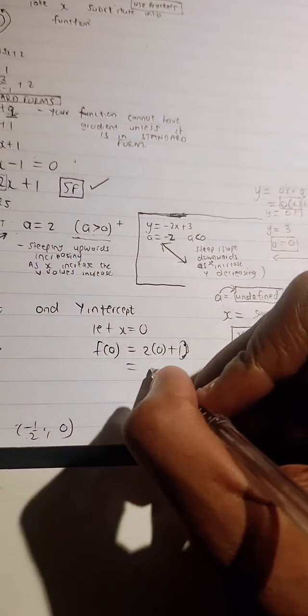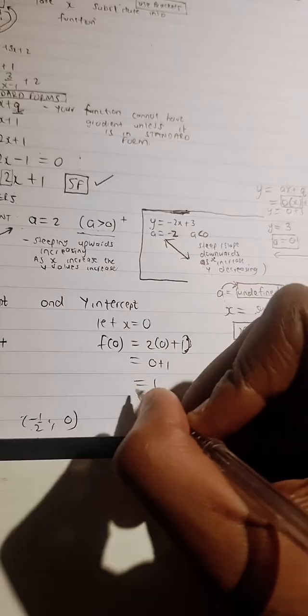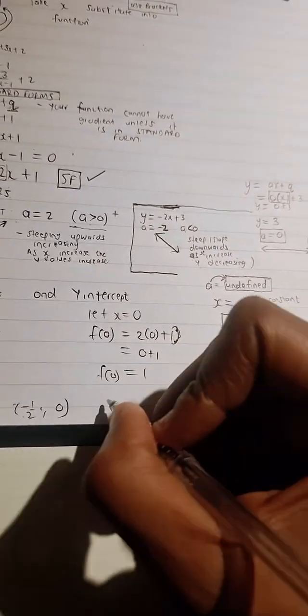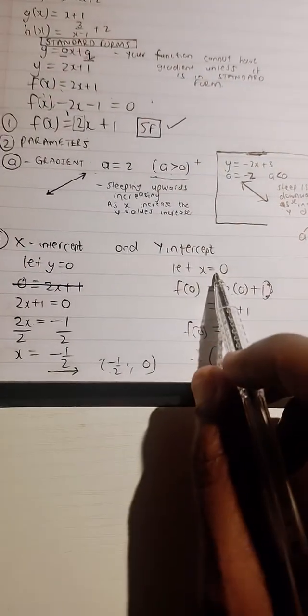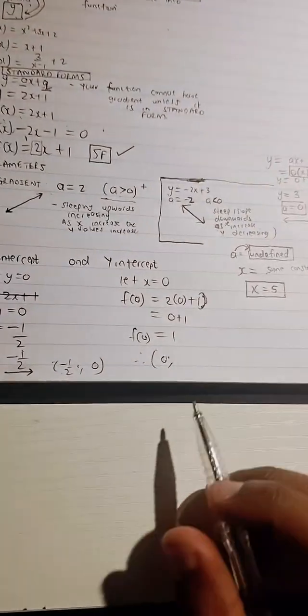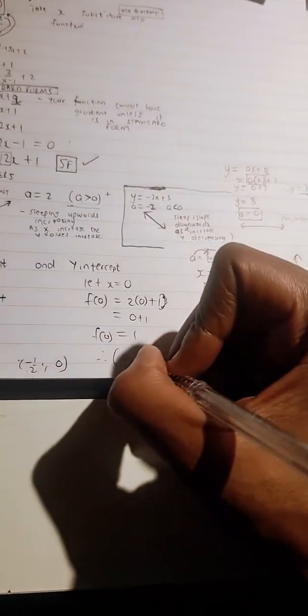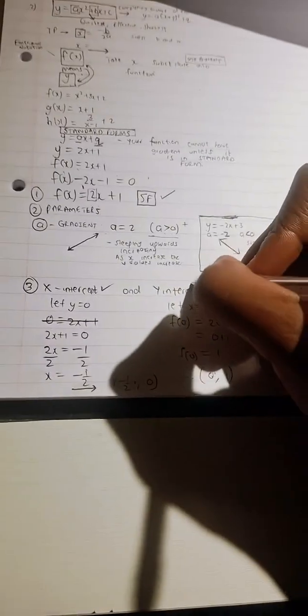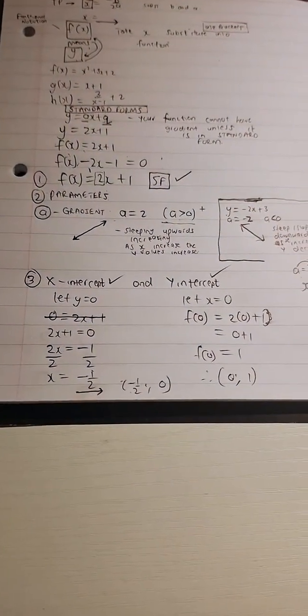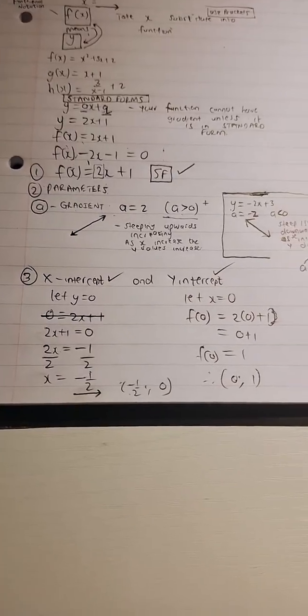Then 2 times 0 is 0. 0 plus 1 is 1. So f of 0 is 1. Therefore, we let x be 0, and the corresponding y value is 1. So we have (0; 1). There we go. X-intercept, check. Y-intercept, check. Okay, so far I would say we are good.